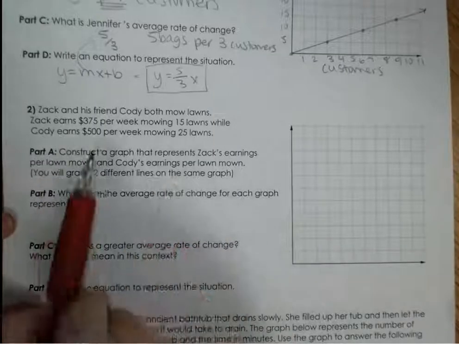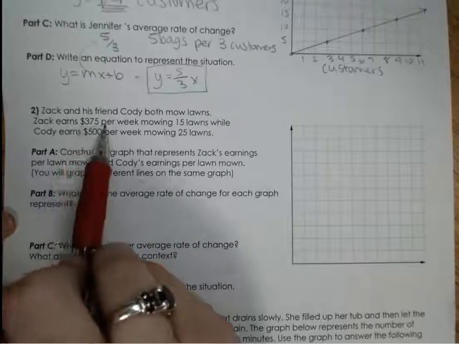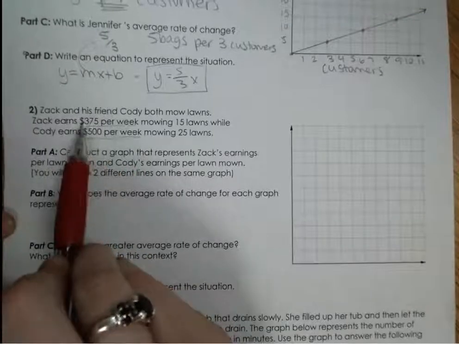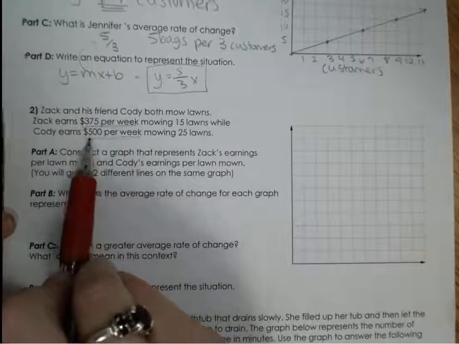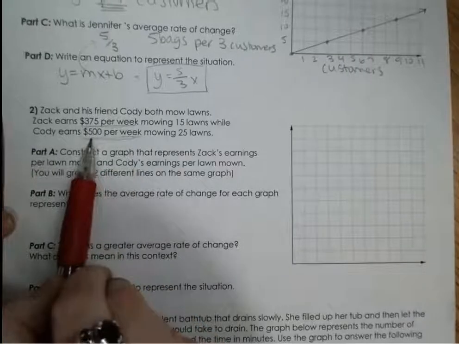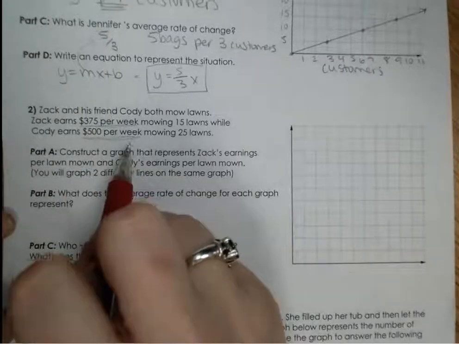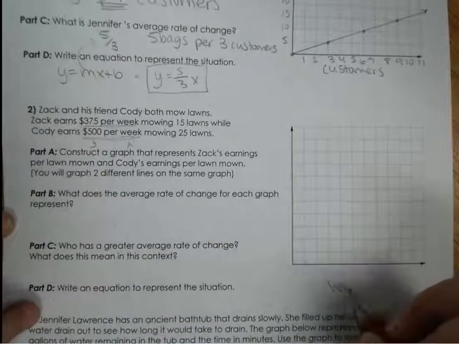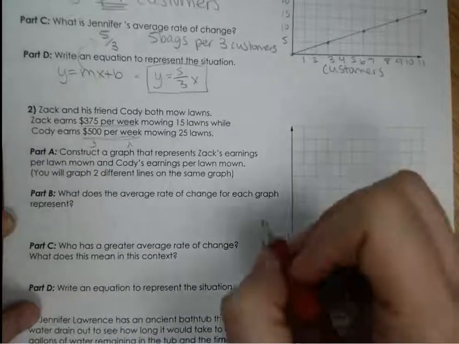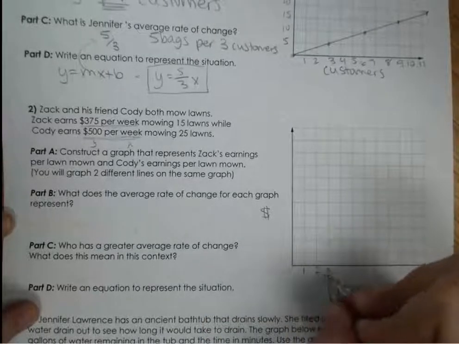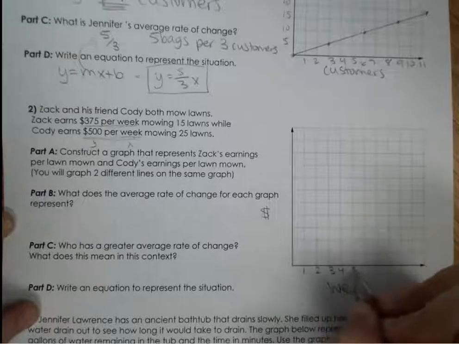Okay, so right here, this $375 per week, $500 per week, that's giving me my x and my y. So what's my input? That's the weeks. What's the output? The money they're getting. So my weeks are my x's and my money is my y's. I'm going to label my x-axis as weeks. Our y-axis is going to be money. Count by ones when it comes to my weeks.